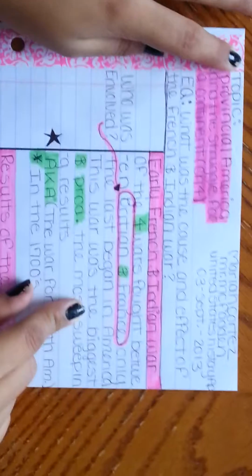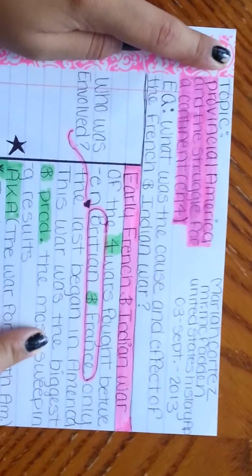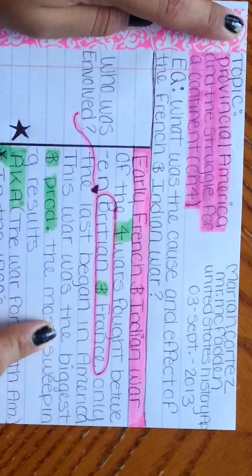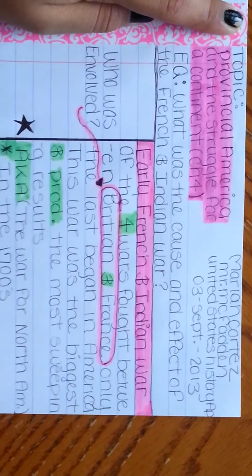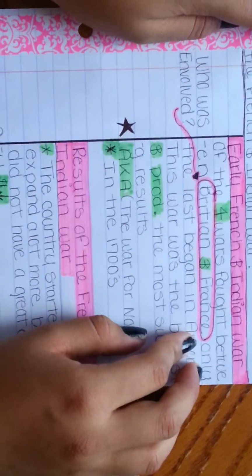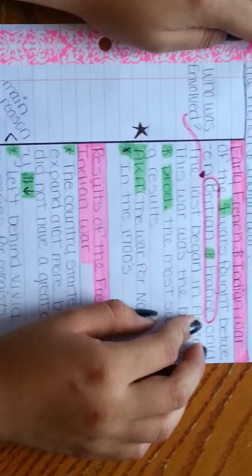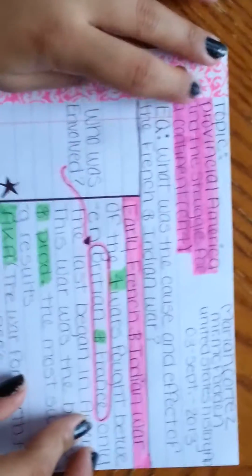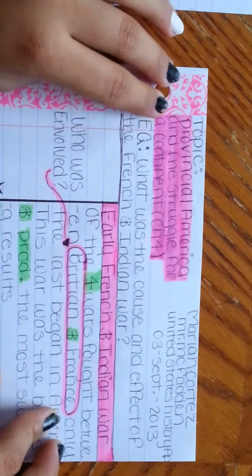On the left, you are going to need your topic. Your topic should be very clear. It should be something that reflects the bottom of the page, so when you go back to these notes, you can just read the top and know what this Cornell note's about. Like mine, Provincial America and the Struggle for a Continent, Chapter 4.